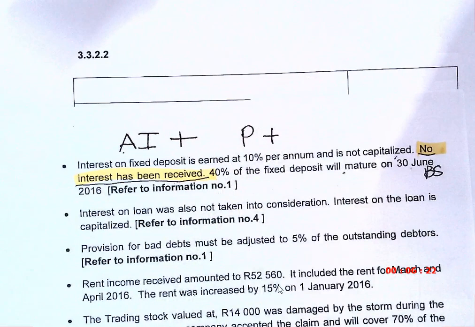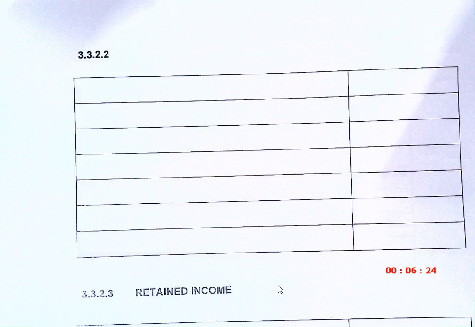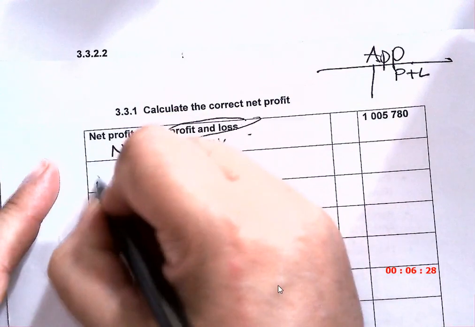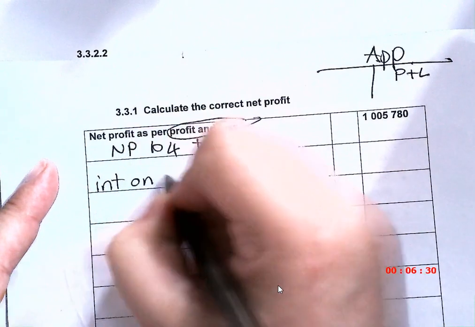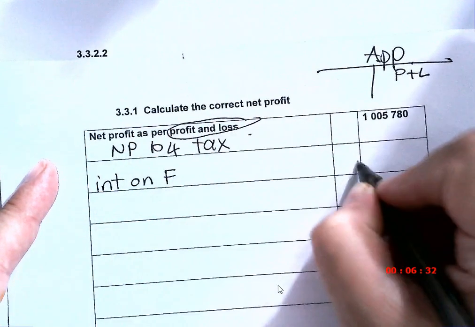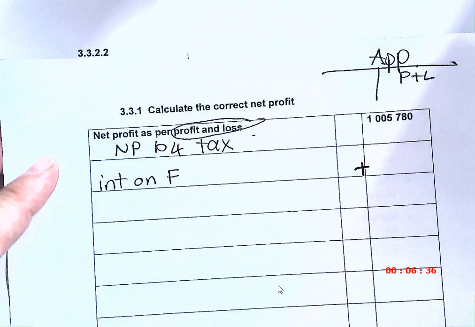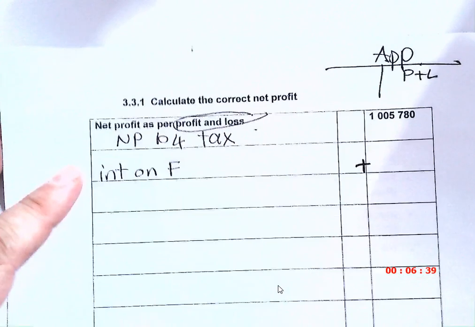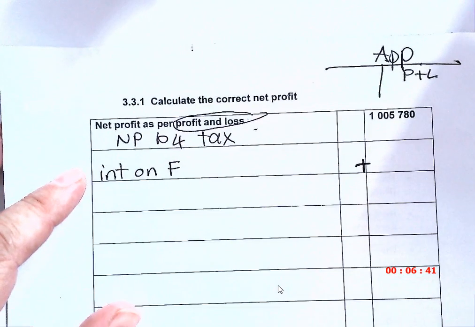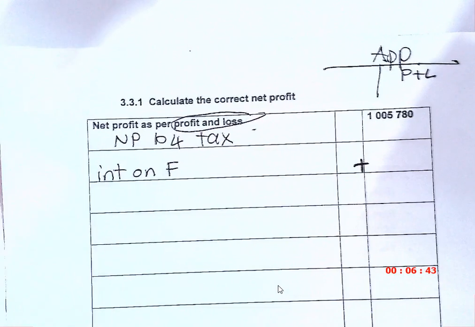You understand? Okay. Now, if I go look at this little baby here, I'm going to say interest on fixed deposit, and it's going to make this profit more. Please guys, don't write fixed deposit. Fixed deposit has got nothing to do with the income statement. So now let's go look. What is my fixed deposit?